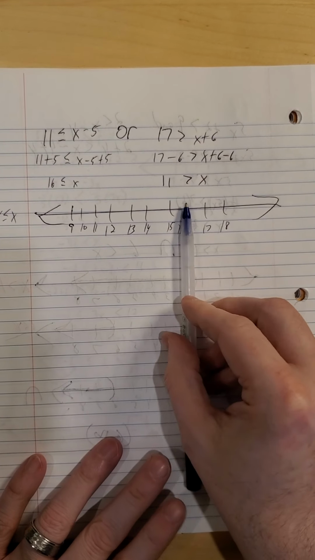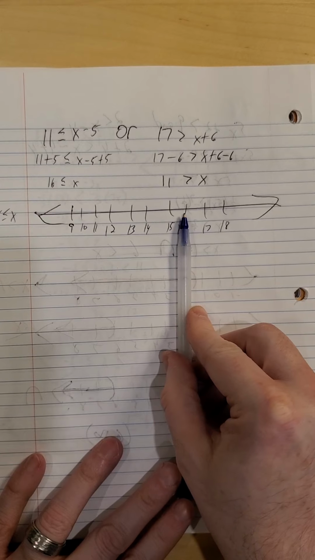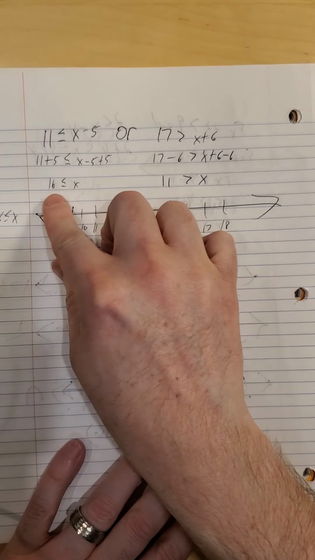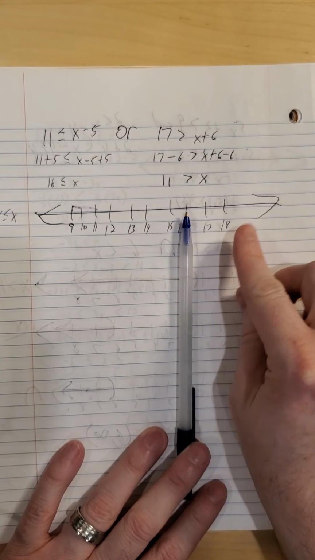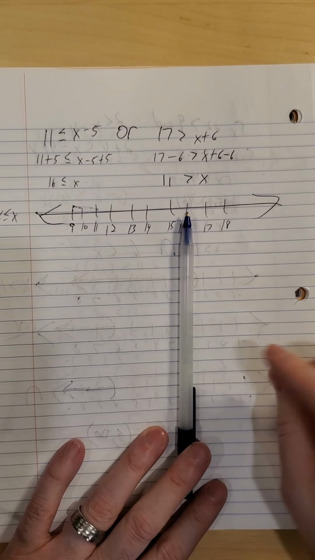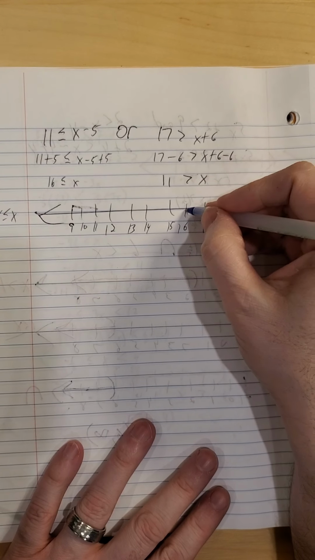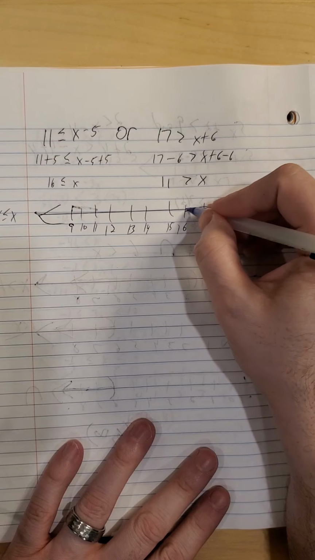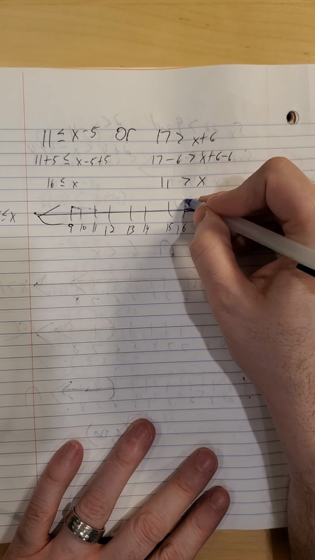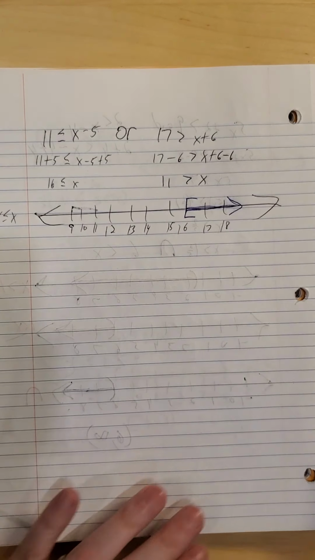So here's our 16. If I plug in a number to the left side, say a 10, 16 less than or equal to 10 doesn't work. 16 less than or equal to 18 does work. Shade towards the 18. We had the or equals, so the 16 will get a bracket on it.